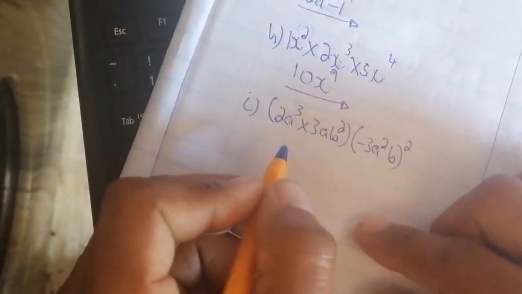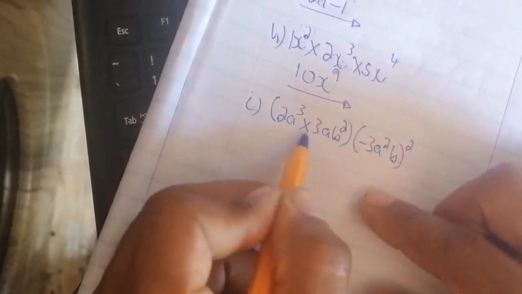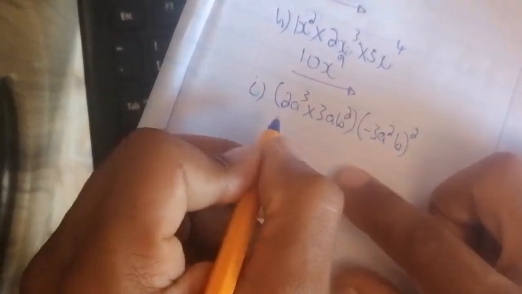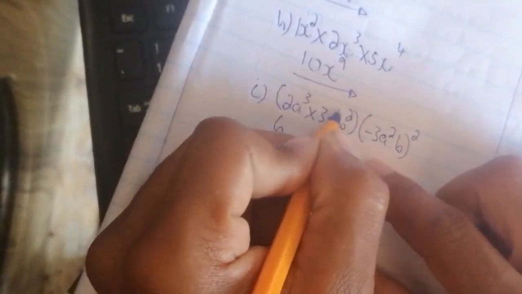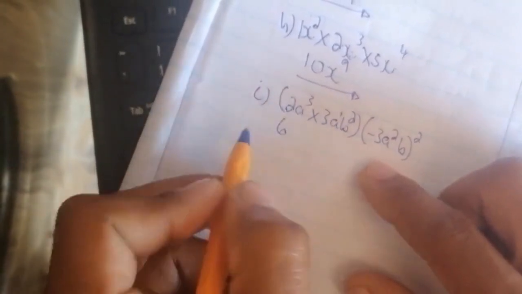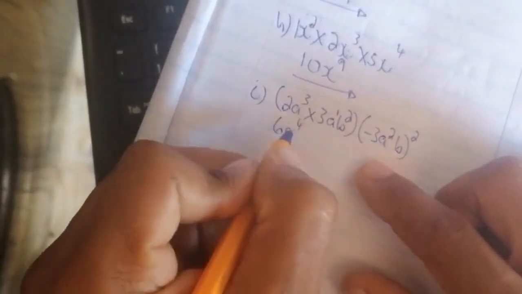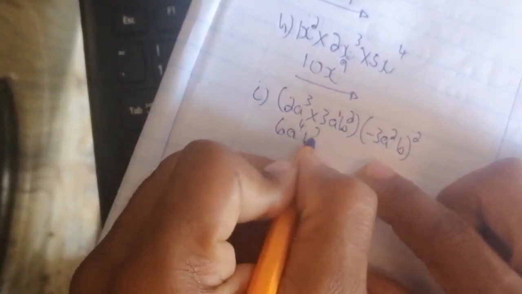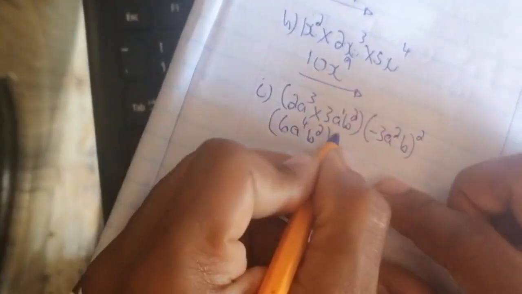Right, what we are going to do, let's try to simplify whatever that is inside of the brackets before we can exit. So 2 times 3 is 6. a3, remember there's a 1 here for the exponent of a. a3 times a, remember that would be a4, because when you multiply you add, and therefore you are left with your b squared. So we can put the brackets back, no problem.